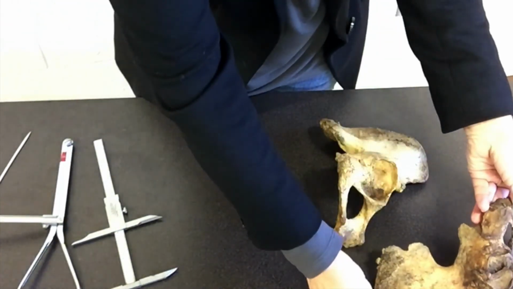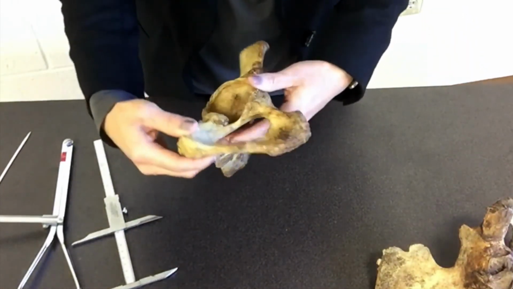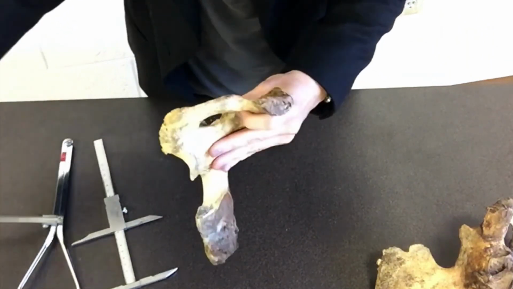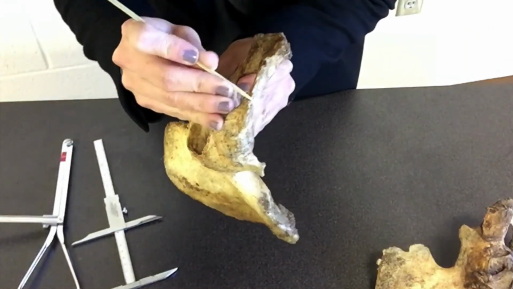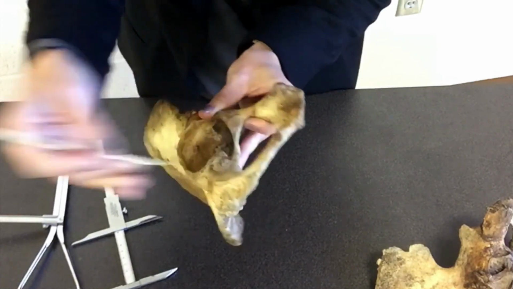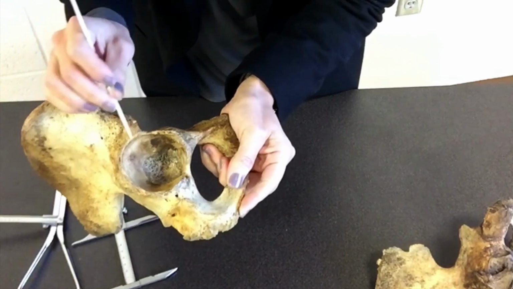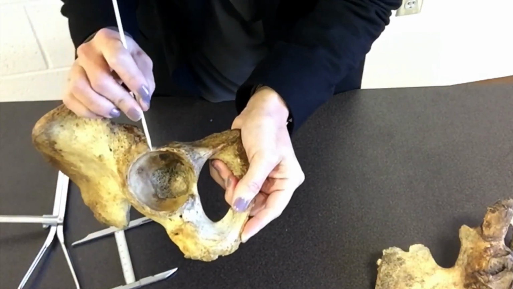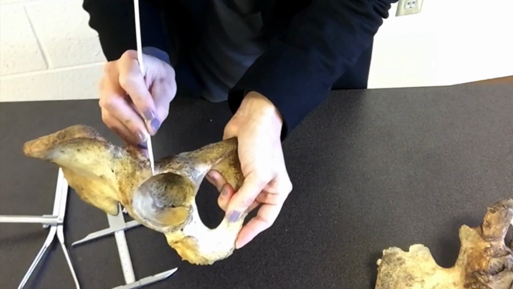I'm going to go ahead and show you where you would take the measurement on this one, and I'm going to use this point here as the medial extension of the ischial epiphysis. And then the other point that you're going to use for this measurement is the point on the acetabular rim where the acetabulum intersects the ilium.